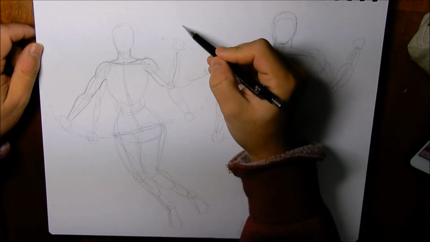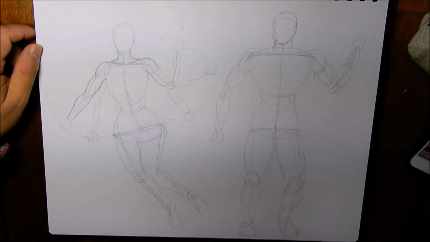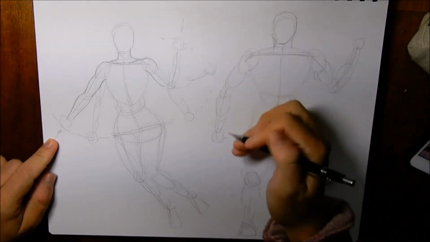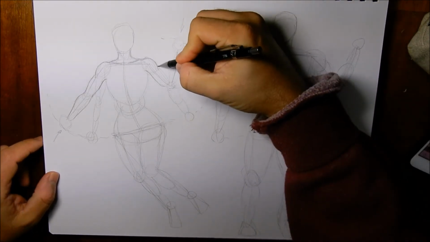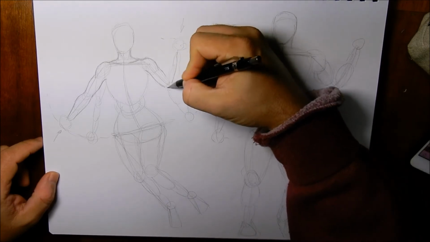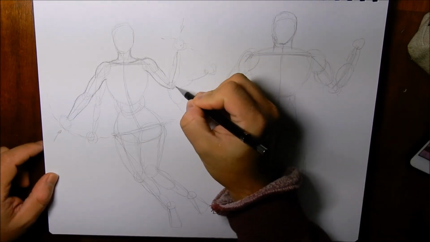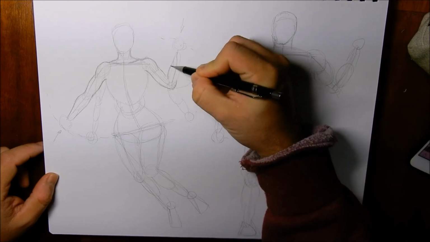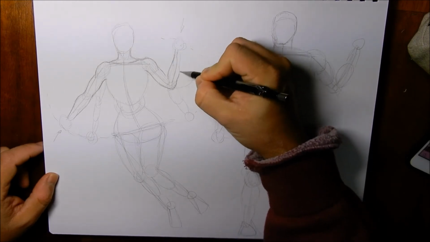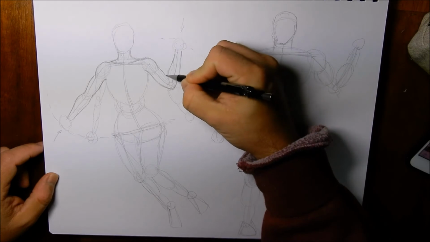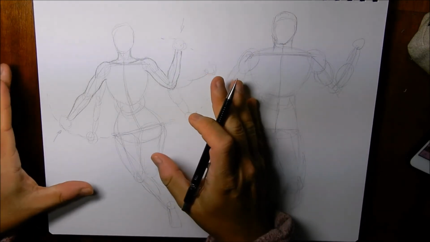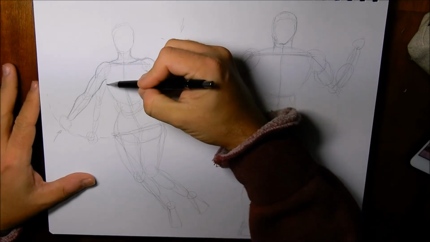So let's choose this one, okay? I choose this arm and this arm on the top. So we just do that. Right, so you have two arms defined in here.